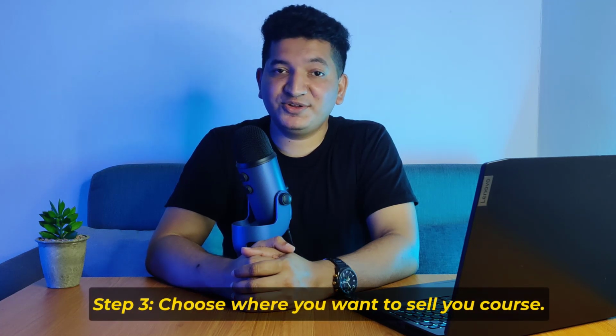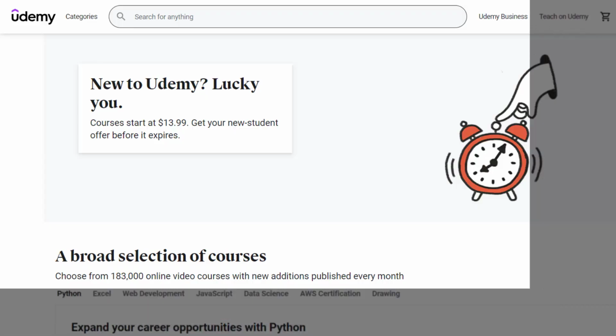Step 3. Choose where you want to sell your courses online. You may choose to go with online marketplaces like Udemy. But such online platforms have restrictive rules and they tend to take a percentage of your total revenue.